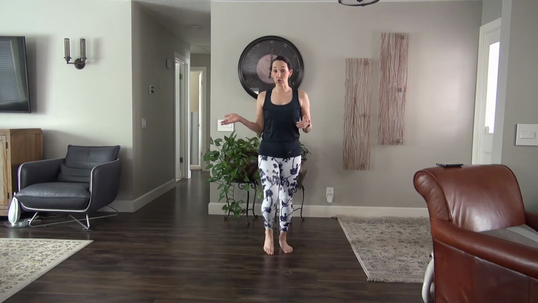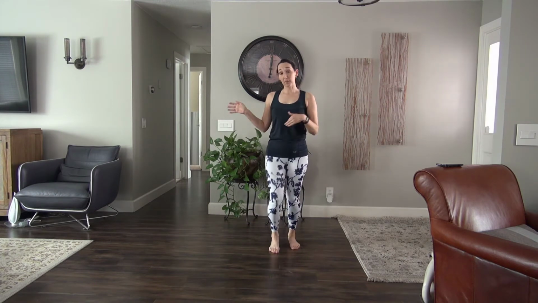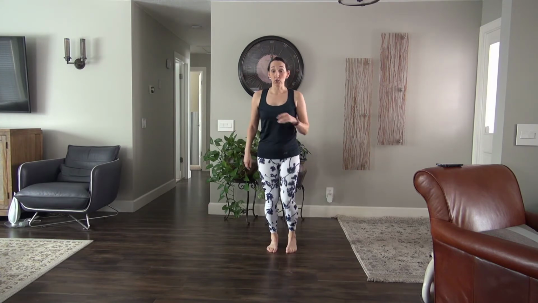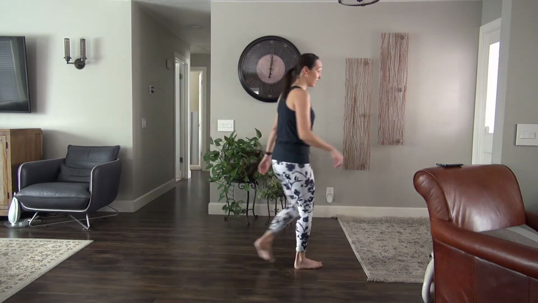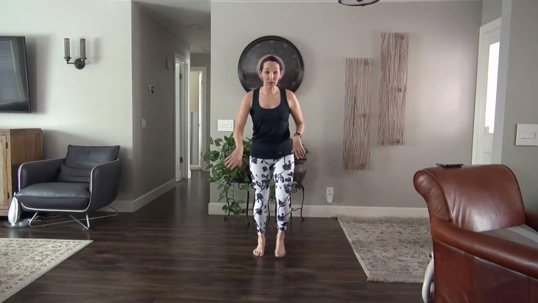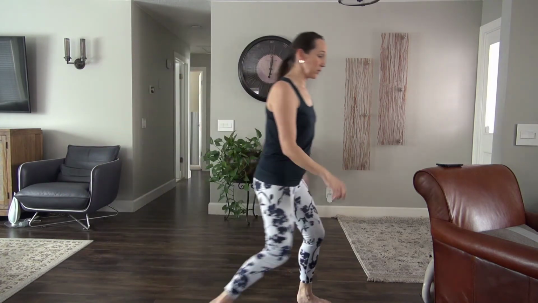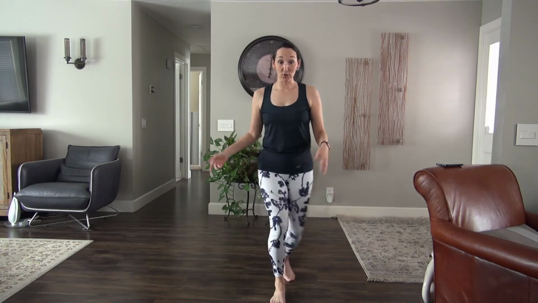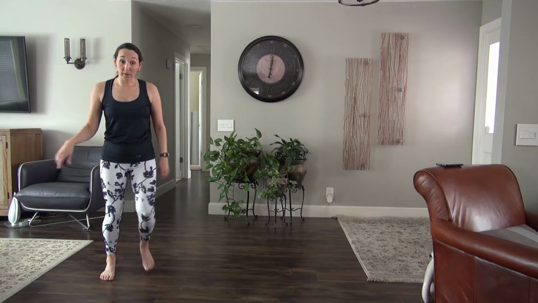quick direction changes. What I want you to do is just start walking, whether you've got a big space or a small space. You're gonna walk, and when I say switch, you're gonna quickly pivot. So if I'm walking this way and I say switch, then I would quickly pivot and go another direction. Here we go. Just start walking around, switch, switch, switch, and just keep doing that. Just switch directions once you get to the edge of your room.